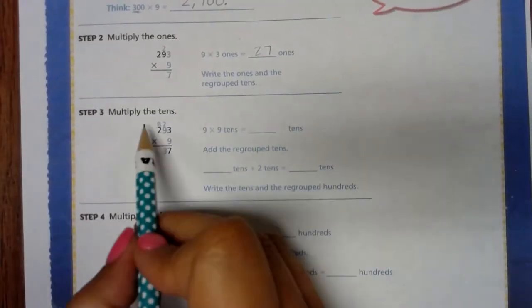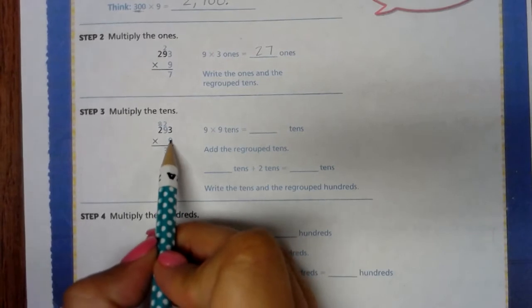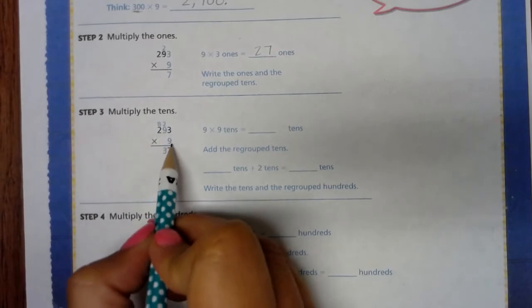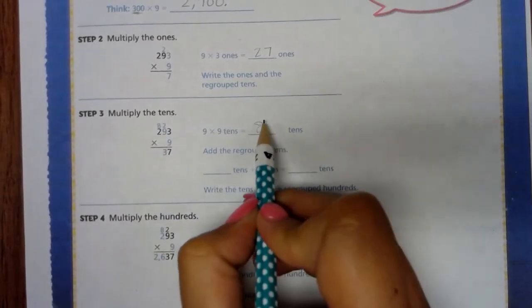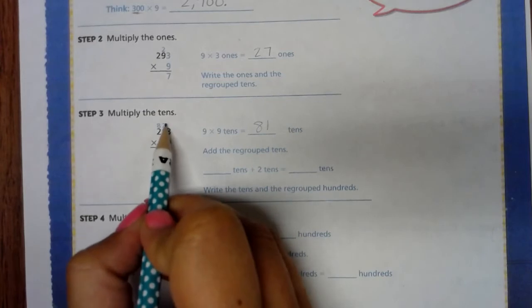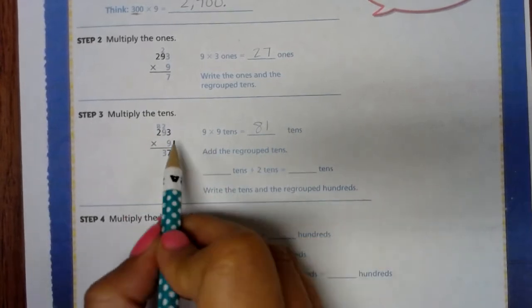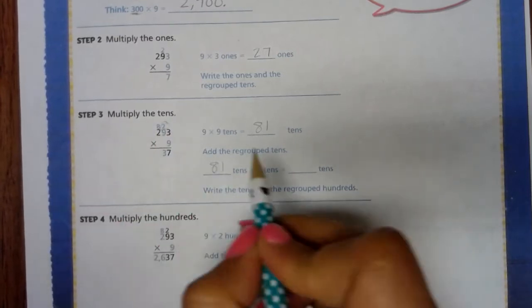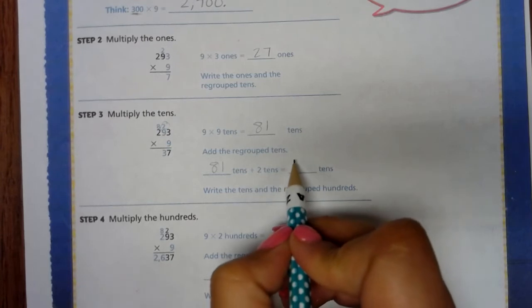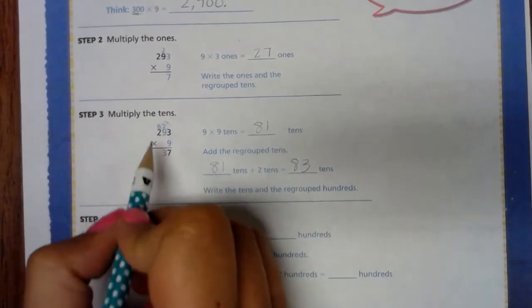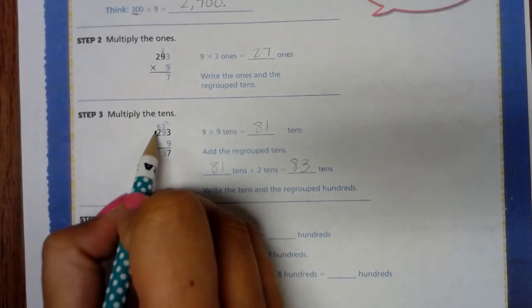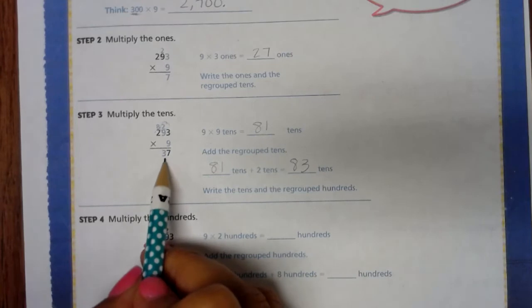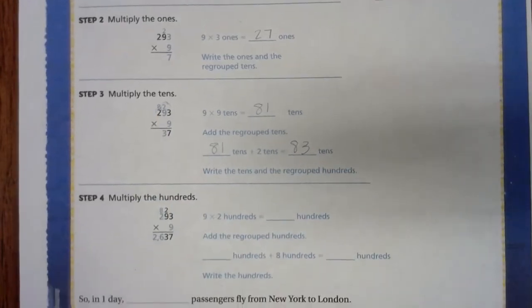The next step here is we're going to multiply the tens. So we already did this right here. So now we're at 9 times 9 tens. Well, we know that 9 times 9 is 81. But then we needed to what? And then we add the regrouped tens. We need to add this 2 right here. So 81 tens plus 2 more, 81, 82, 83. So we have 83 here. We put the 3, we carry the 8. Write the tens and then regroup the hundreds. So we wrote the 3 in the tens place. We regrouped that 8 into the hundreds place.